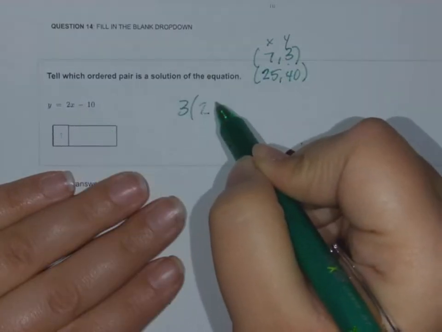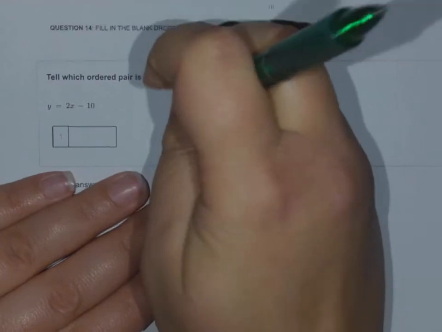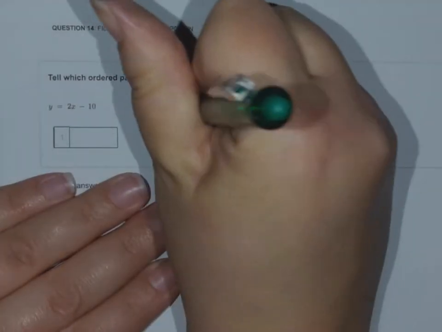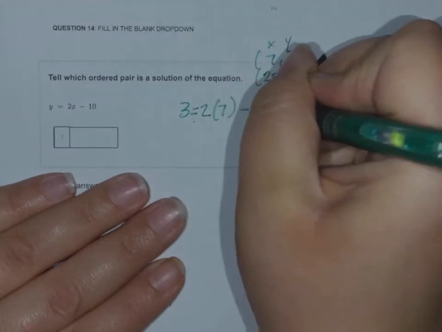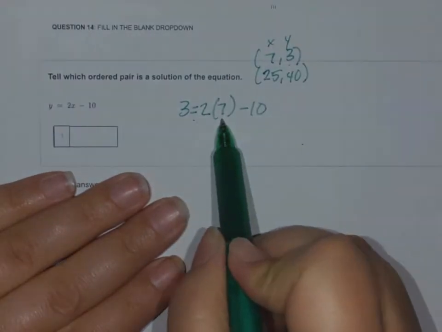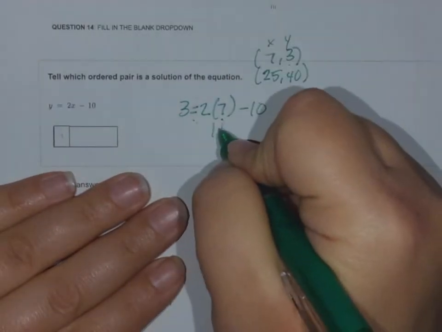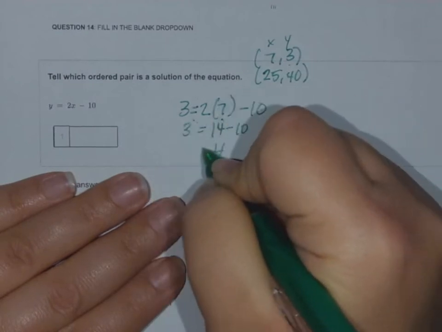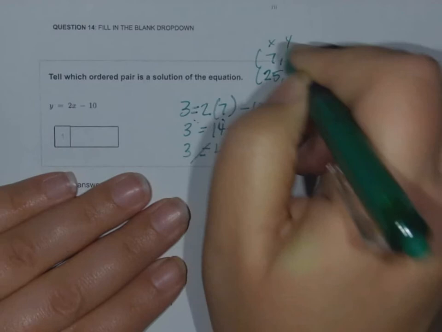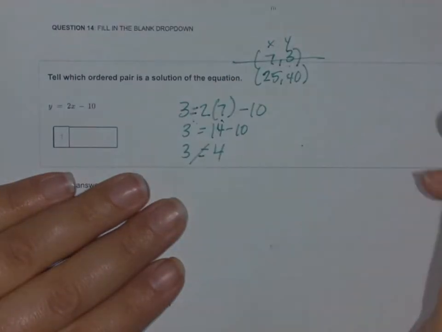So what am I doing? 3 equals 2 times x, which is 7, minus 10. Okay, 2 times 7 is 14. And so 14 minus 10 actually equals 4. And so that is not the same. That is not going to be your solution. So hopefully this one works.